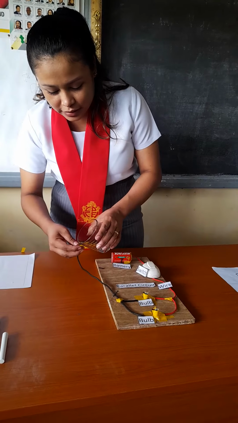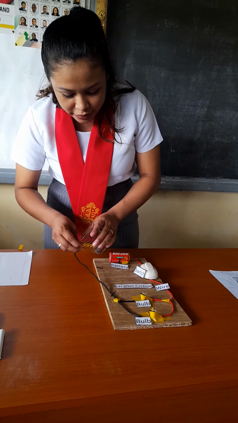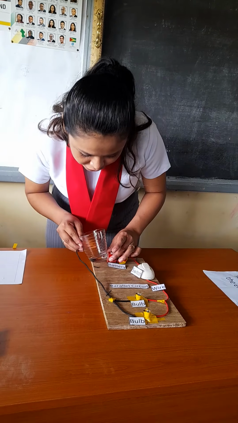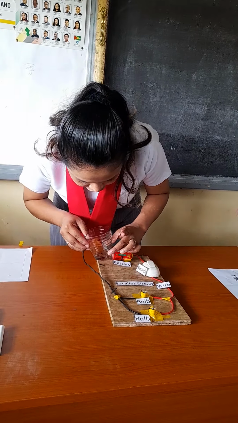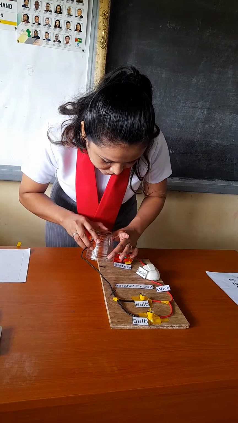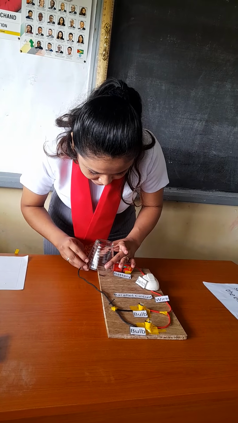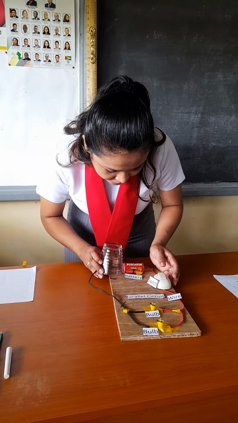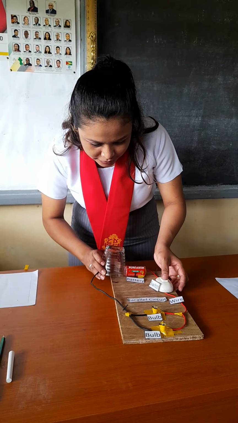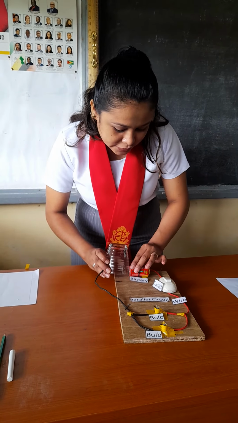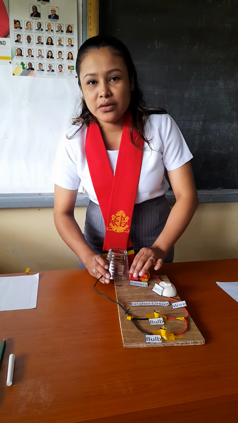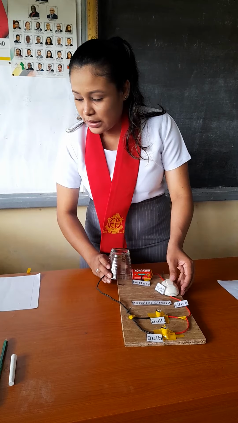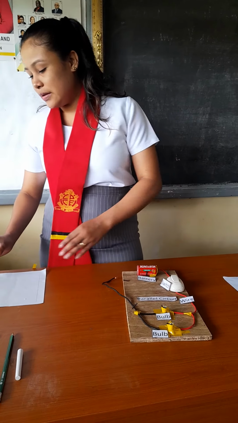Next, we'll use the glass. So hold the wire at one end and make sure it's touching. So glass does not allow the flow of electricity to pass through. So glass is an electrical insulator.